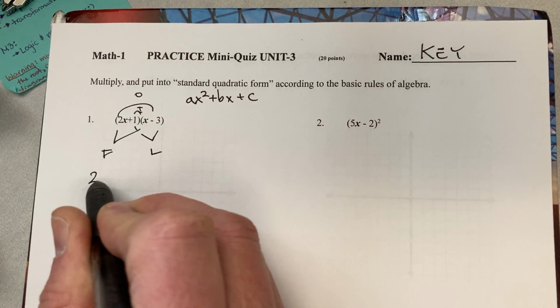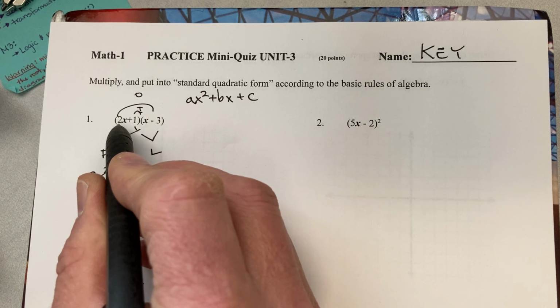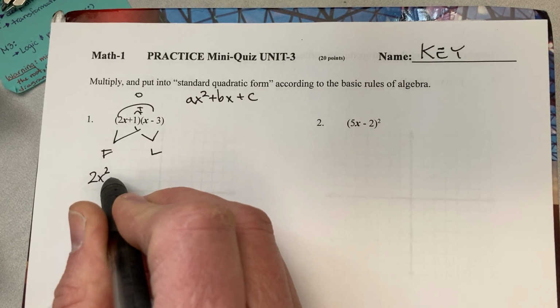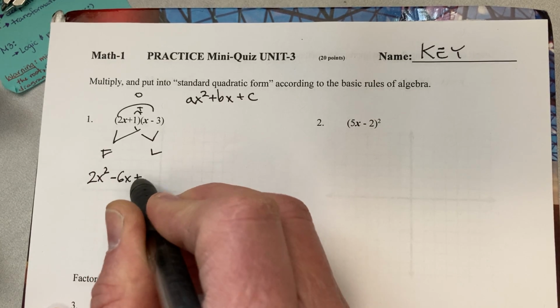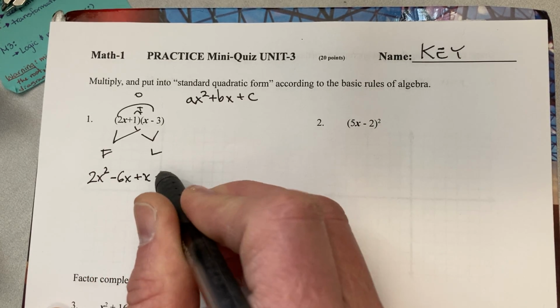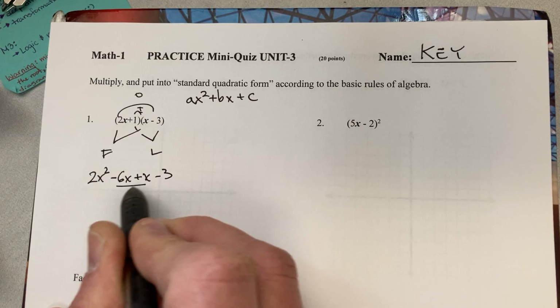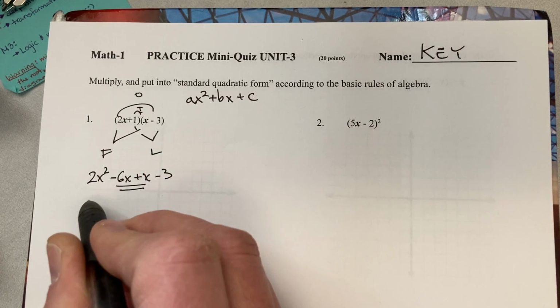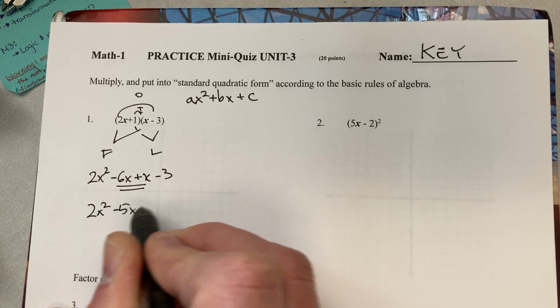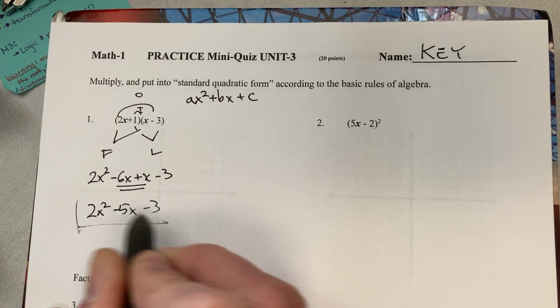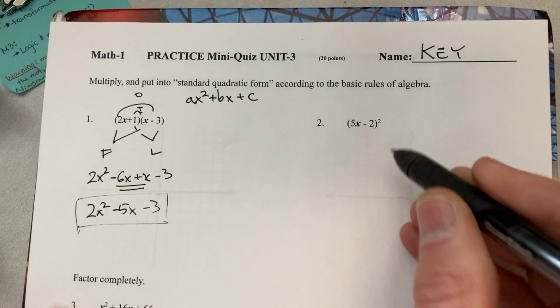So that is 2x squared. 2x minus 3 multiplies to make minus 6x. 1 and x multiply to make positive x. And then minus 3. When I combine these middle terms, the rainbow terms usually combine. 2x squared minus 5x minus 3. Box your answers so it's clear. Go on to the next one.